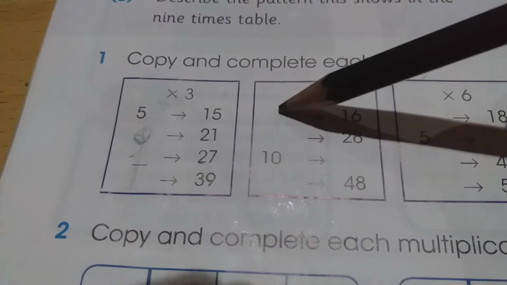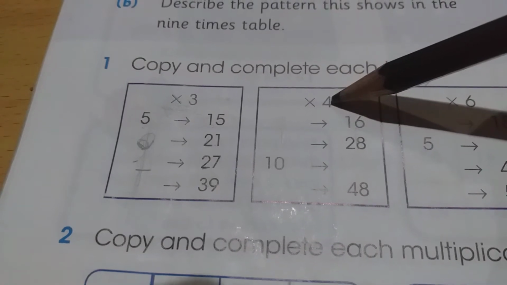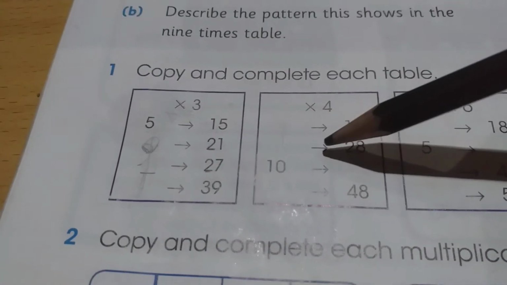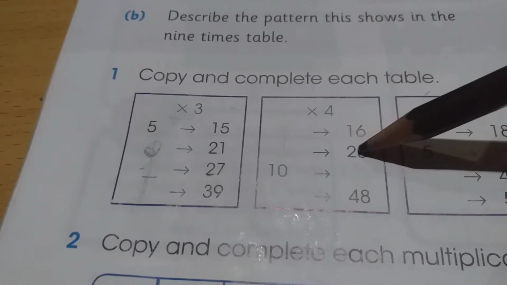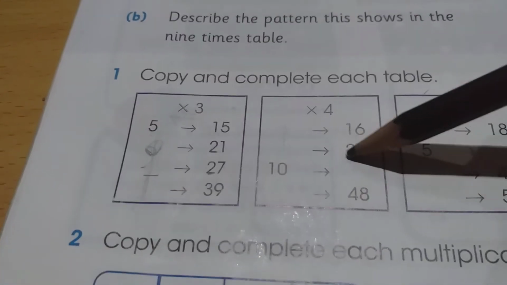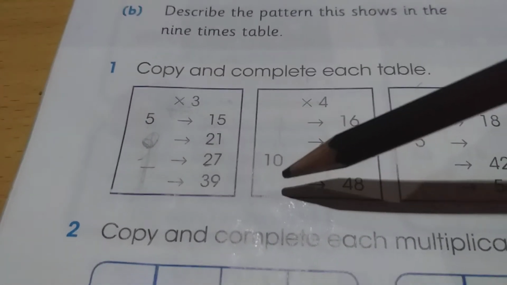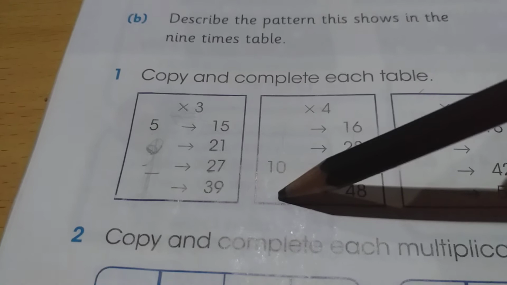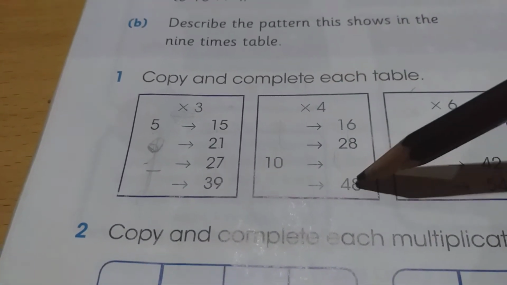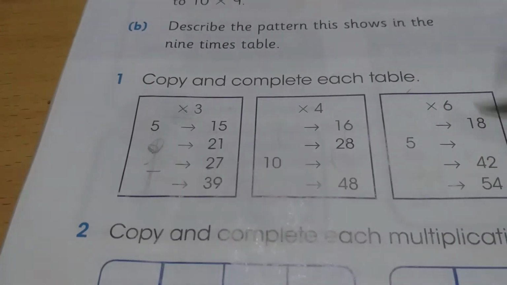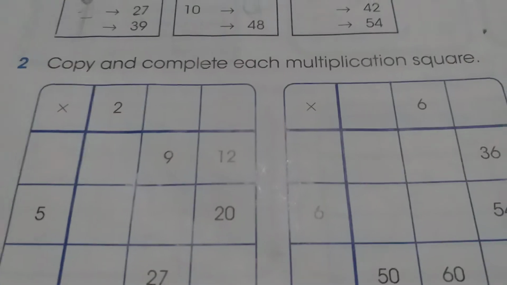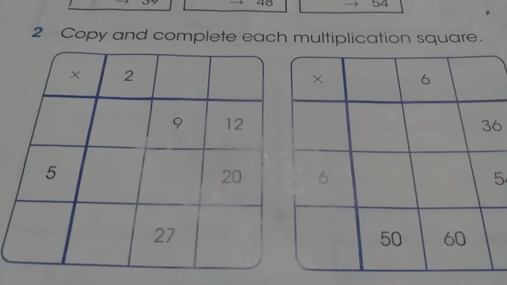This is also the same. What is the number right here? When you multiply with 4, it will be 16. What is the number right here? When you times with 4, it will be 28. And 10 times 4, what is it? Put it right here. And then what is the number that when you multiply with 4 will be 48? This is also the same. Okay, clear, right?